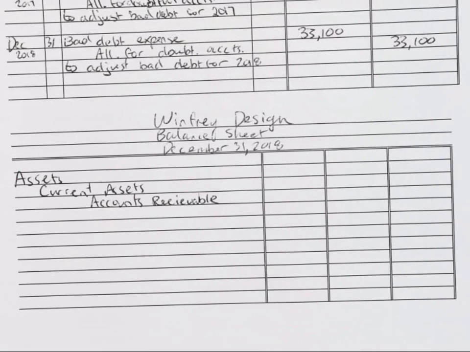So what is our total amount of accounts receivable? Where can we find our total accounts receivable? Yeah, we can just add up the chart.